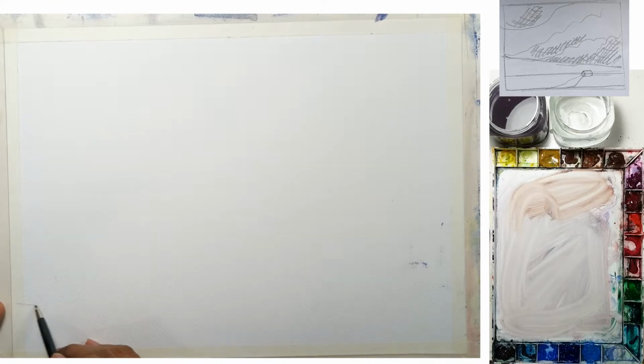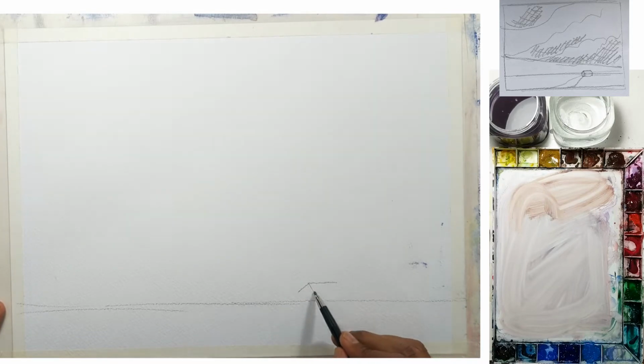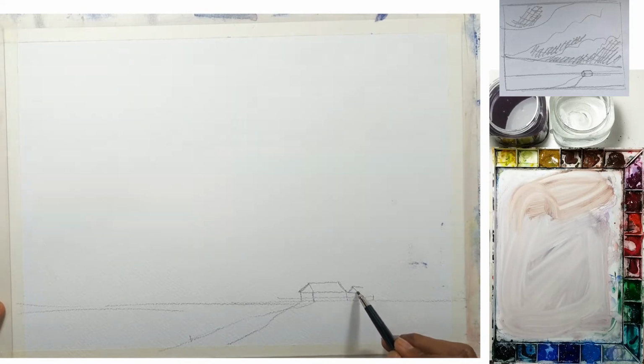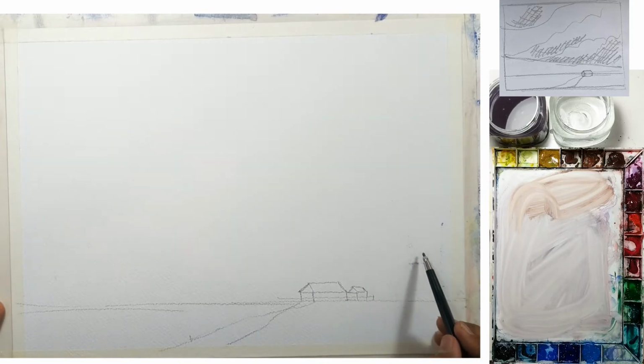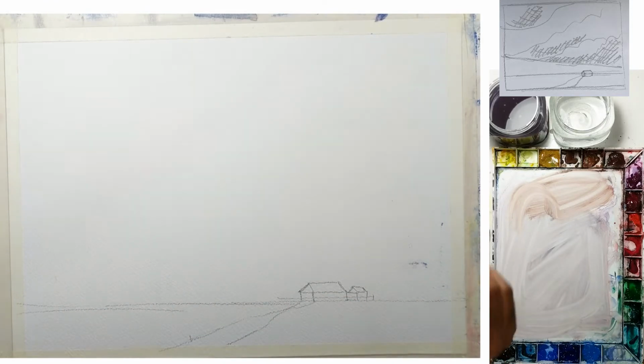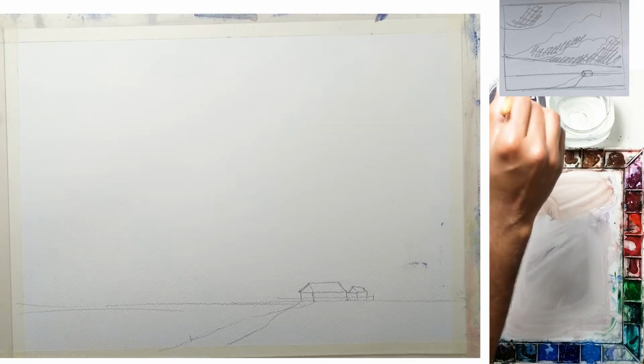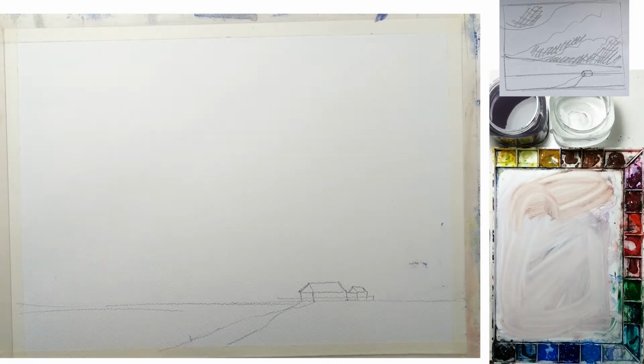So as I said, a little bit of horizon. Let's add a small house or a barn, and then maybe a little bit of road. Something like that. And the clouds I will paint directly, because you don't need to draw the clouds, but if you are comfortable, please use it.